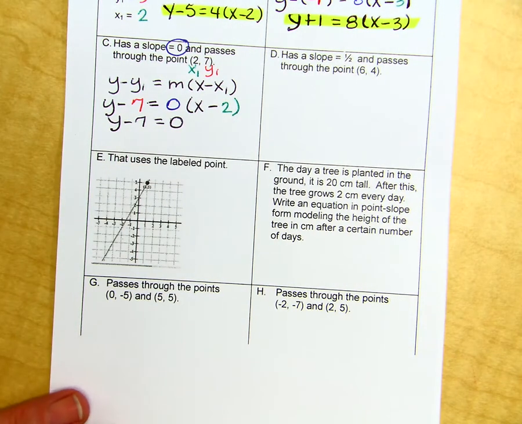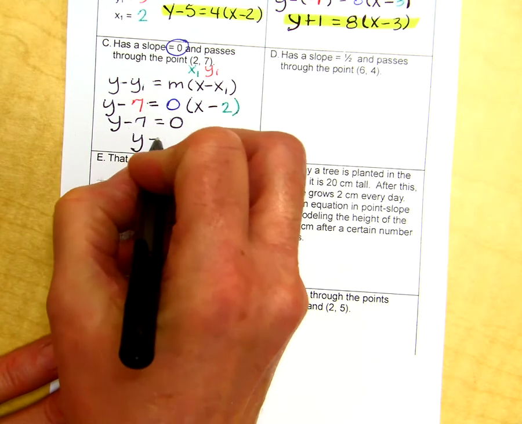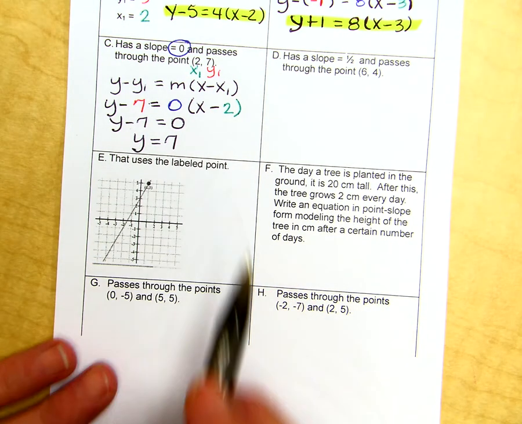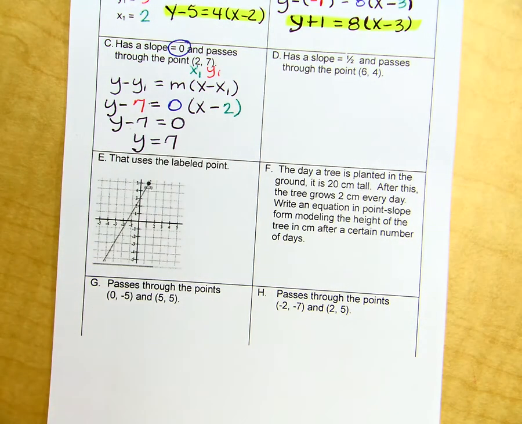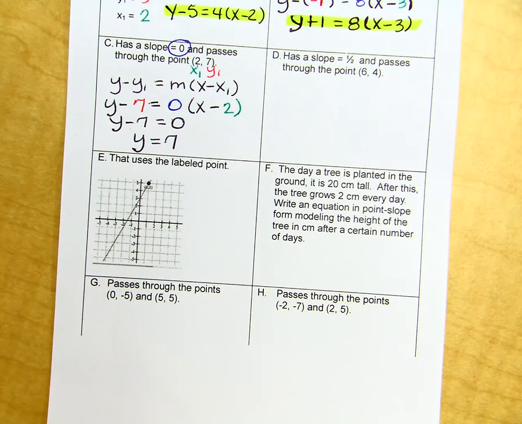So let us go ahead and solve for y. So we would add 7 to both sides, and we end up with the equation y equals 7, which indeed is a horizontal line with a slope of 0 that goes through the point, or the y-intercept 7. So this would be a horizontal line through the y-intercept 7.